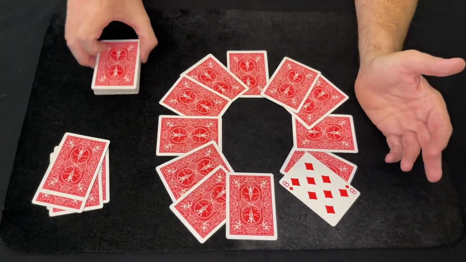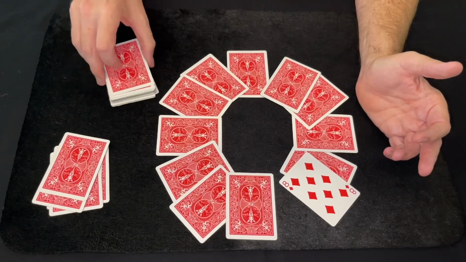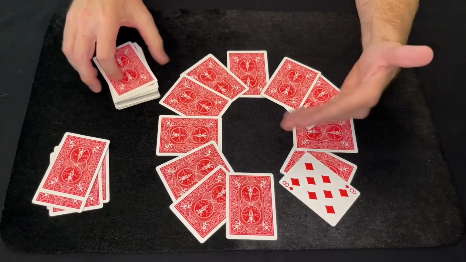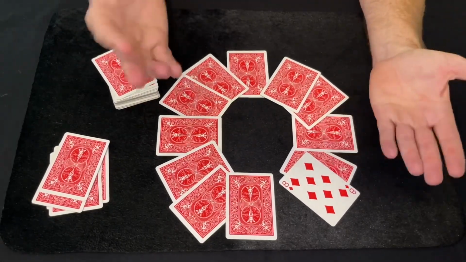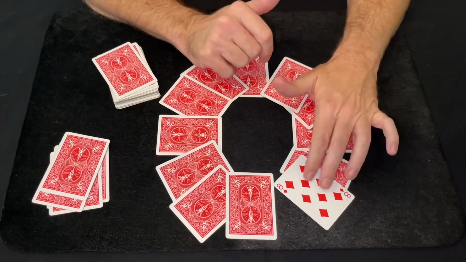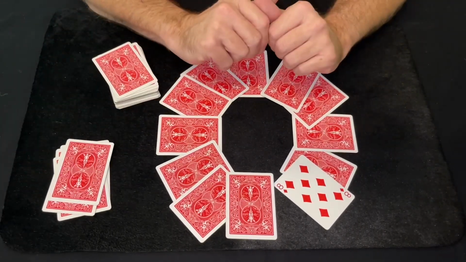It's really easy to do. You just have to get their card to the top of the deck that's missing 12 cards, do a false cut, and it works every time. It's kind of self-working. And just let me know what you think.